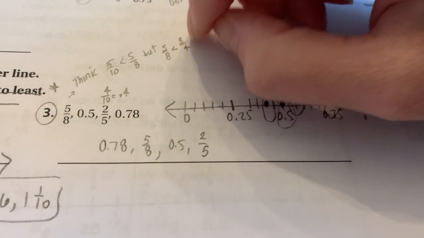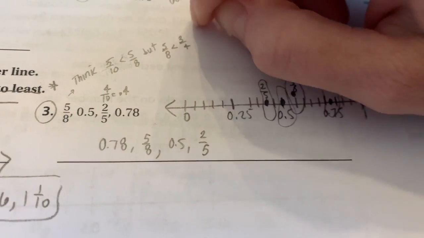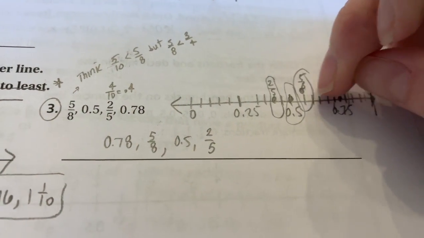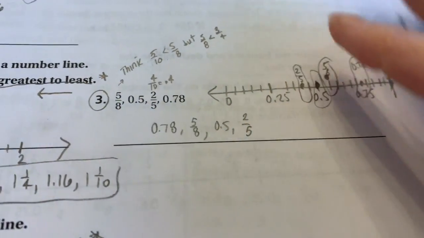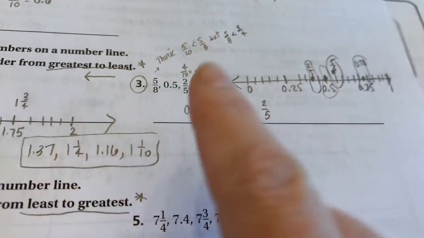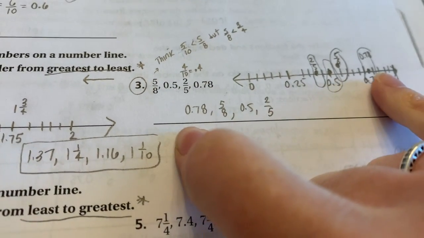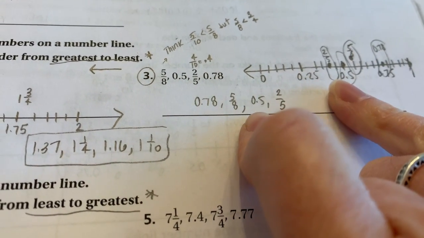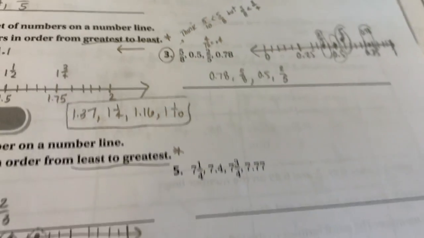So I know 0.75 is equal to 3/4. 3/4 is definitely bigger than 5/8. So I know that my 5/8 is somewhere in the middle here. It doesn't have to be exact. All that matters is how you're listing it right now, okay? So from greatest to least, it was the 0.78, then the 5/8, then the 0.5, and then the 2/5.